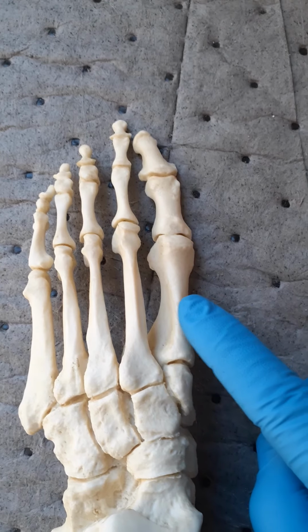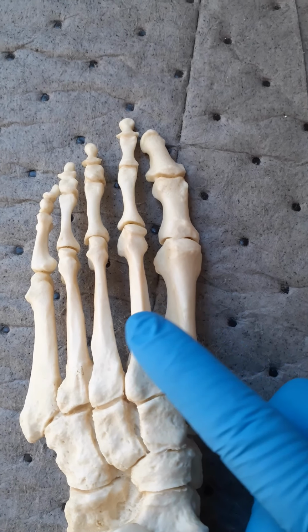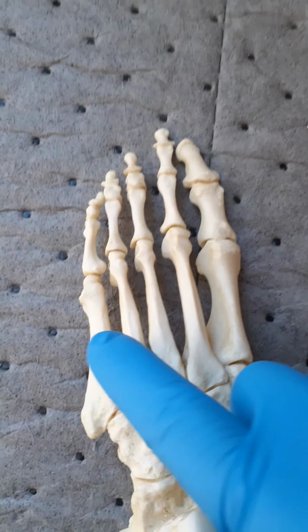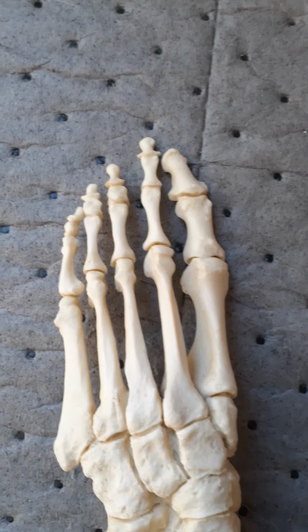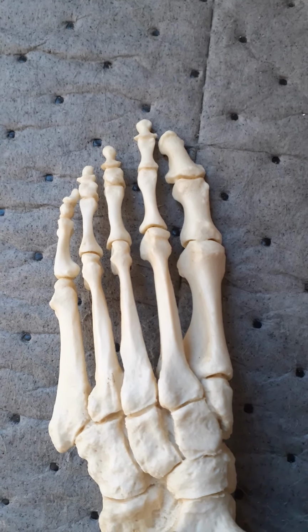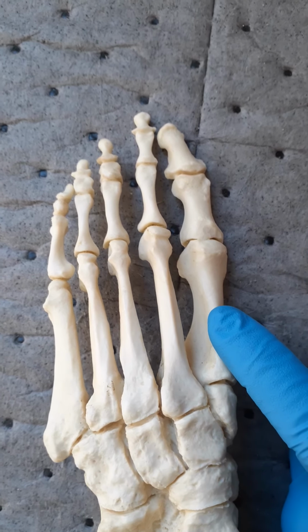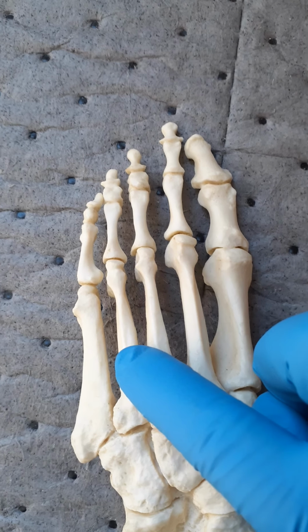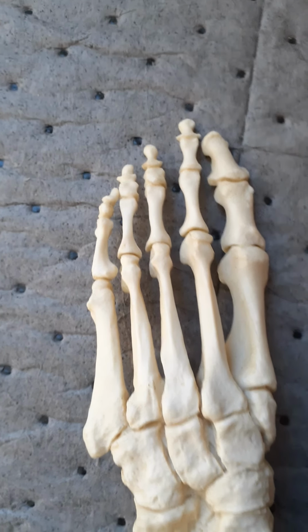Of the metatarsals, we have metatarsal 1, 2, 3, 4, and 5. We generally use Roman numerals to describe the numbers here. So this would be I, II, III, IV, and V.